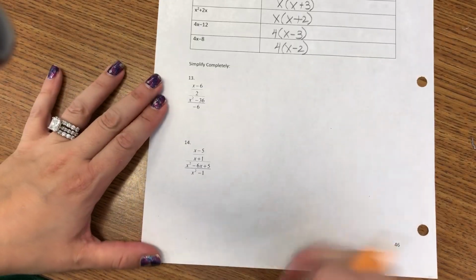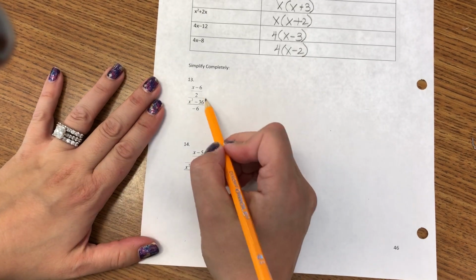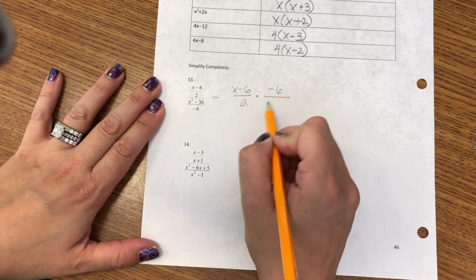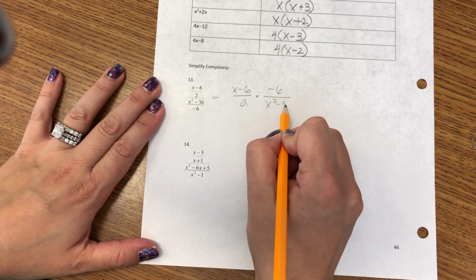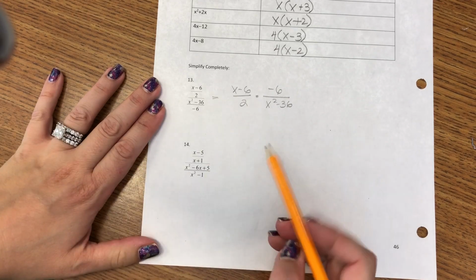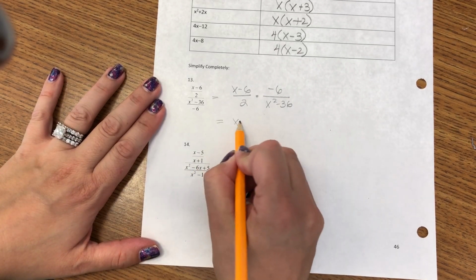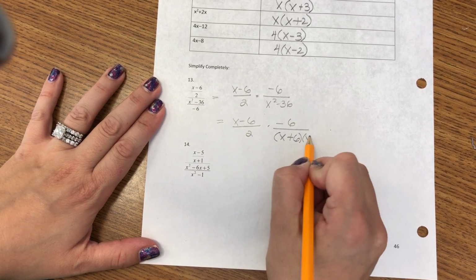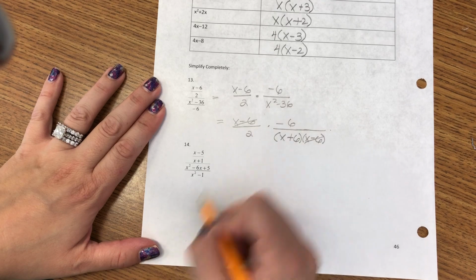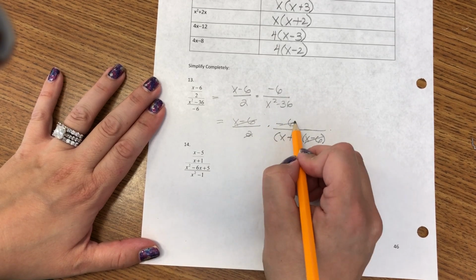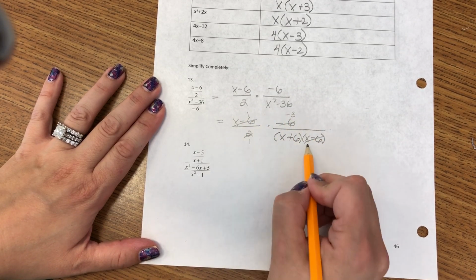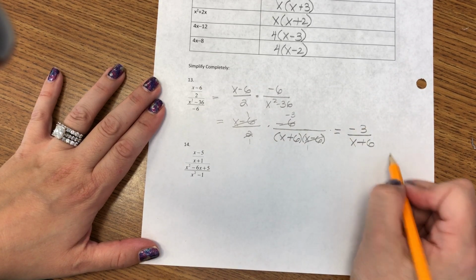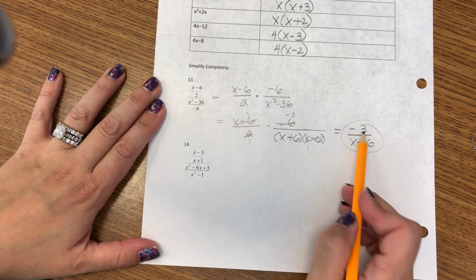All right, complex fractions. Since we have fraction over fraction, we can multiply by the reciprocal of the denominator. The x squared minus 36 can factor. Ooh, and these simplify. 2 goes into negative 6 3 times. So we are left with negative 3 over x plus 6. No, you may not cancel those.